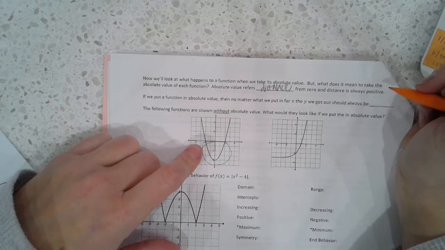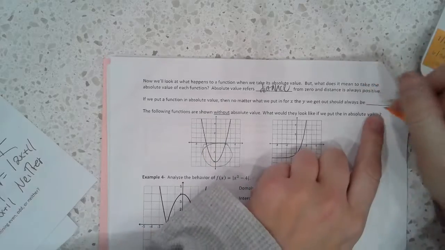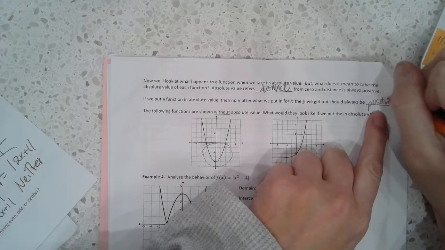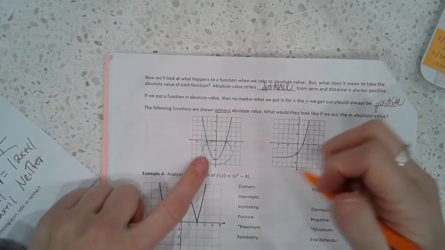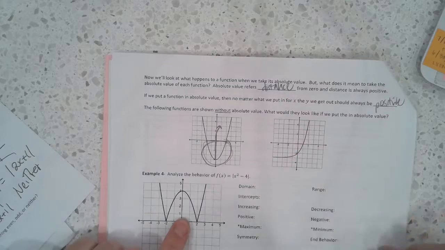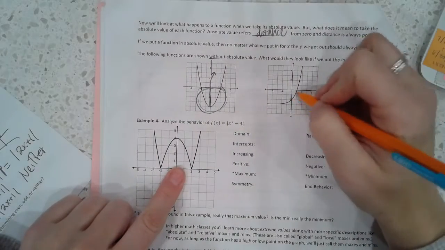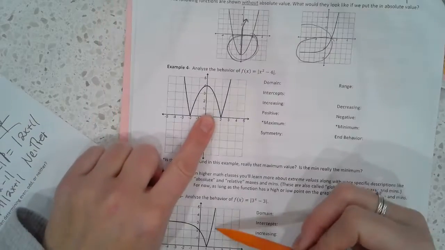So no matter what x we put in, we should always get a positive y. That means this whole thing is now flipped up here and looks like this one, and again, this whole thing is flipped up here to look like this one down here.